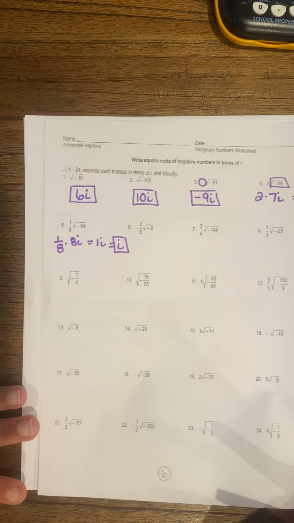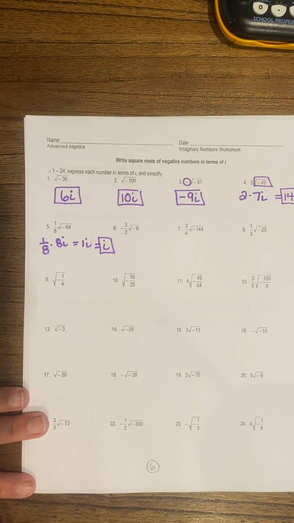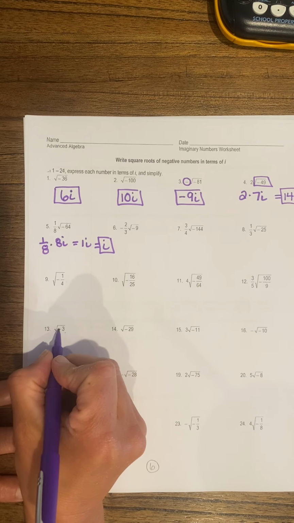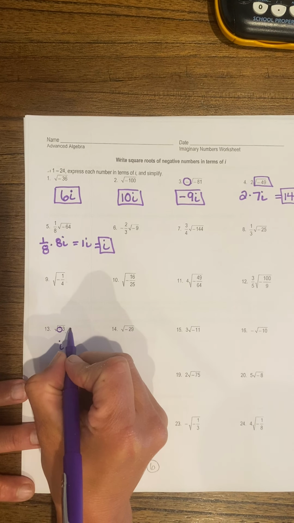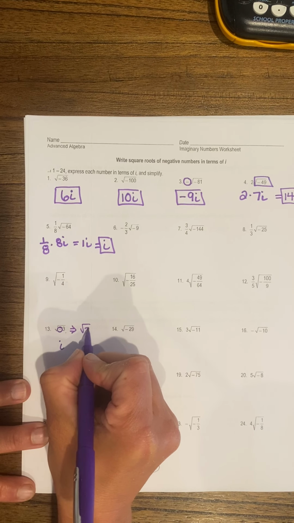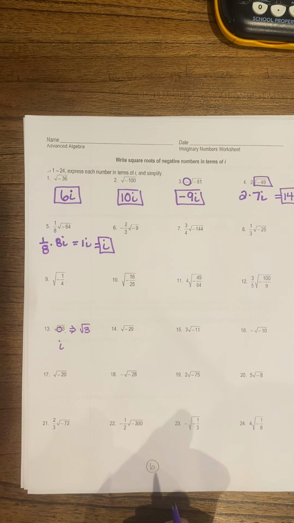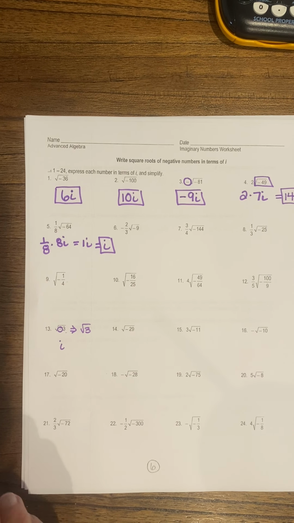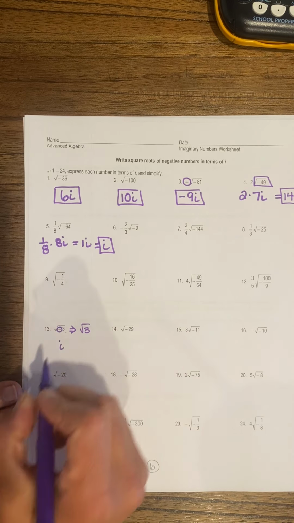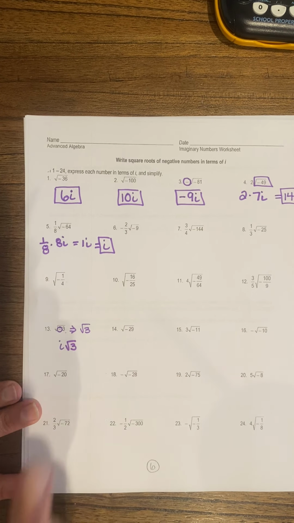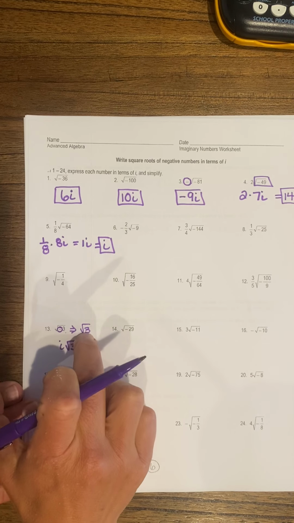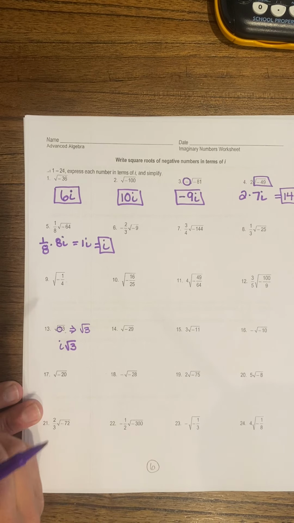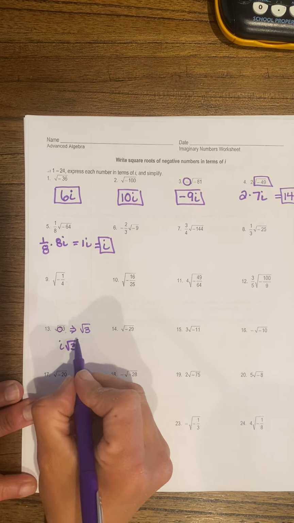Number 13 has a negative in front, but then what's underneath is 3. So if you think about it like this, the negative becomes the i, and then we can treat this as if it were just rad 3. Now here's the thing, can we simplify rad 3? No, we cannot. So all we're going to do is bring down the rad 3. But we do have to simplify the negative part. So even if the number can't be simplified, you at least have to turn the negative into i. So that would be that.